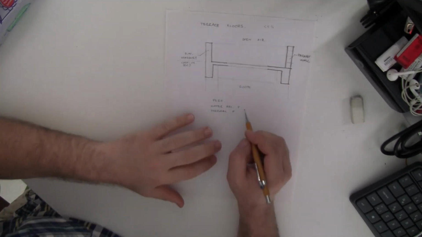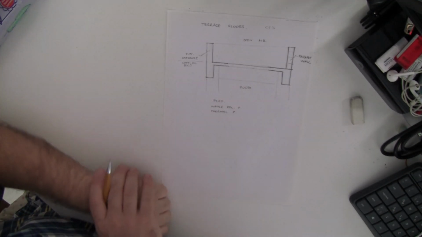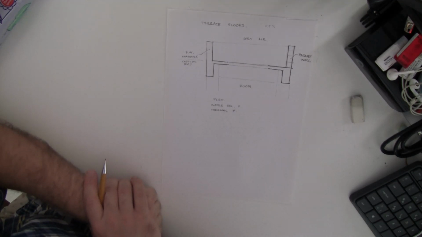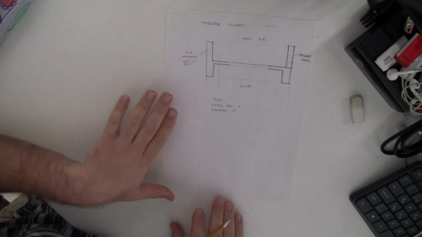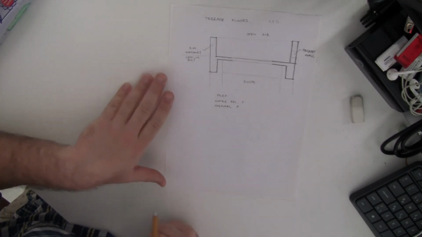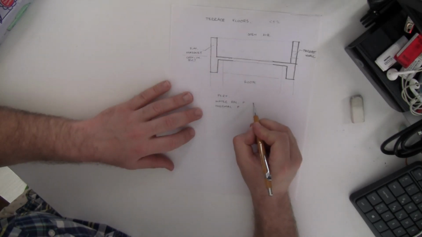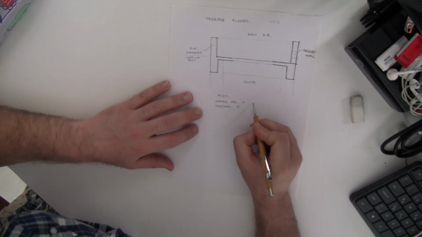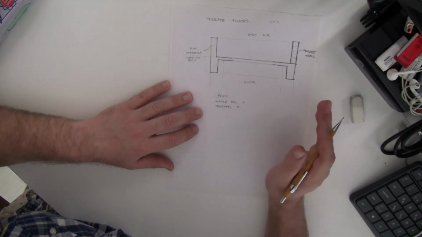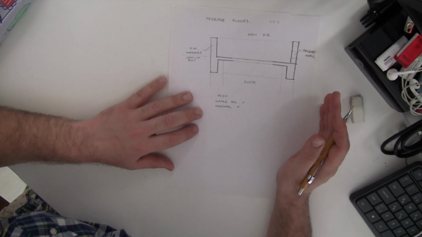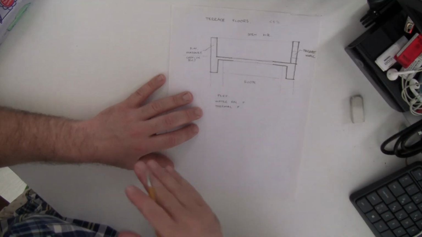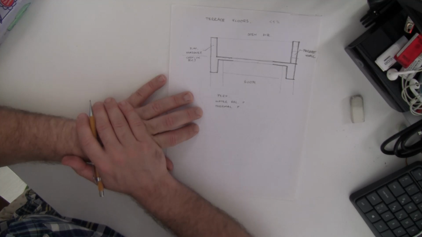Okay, so in these types of roofs, terrace floors, flat roofs, we need to use special and very strong waterproofings. Okay, and those are not permeable membranes like we use in pitched roofs.